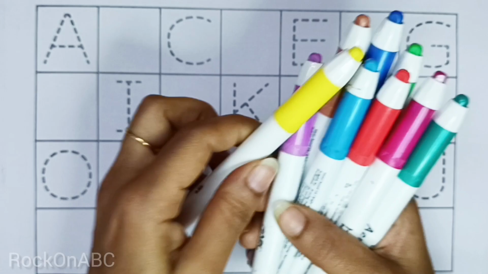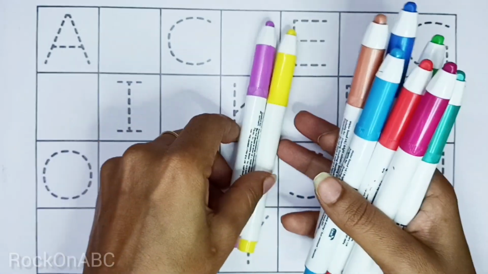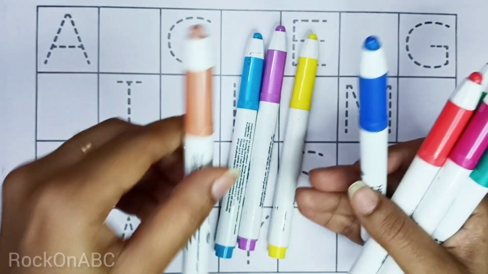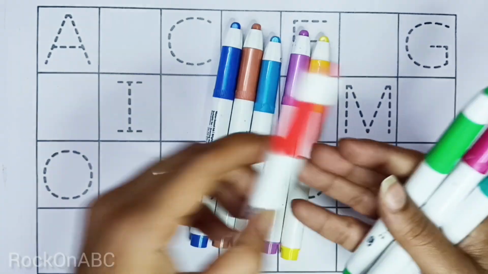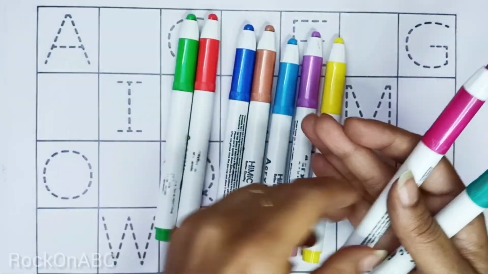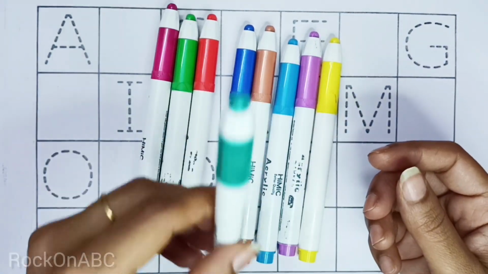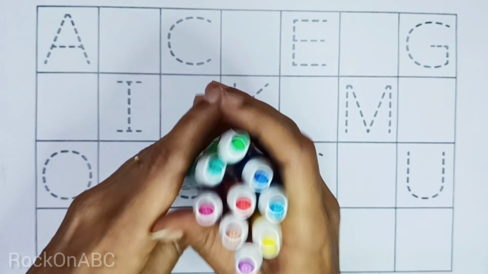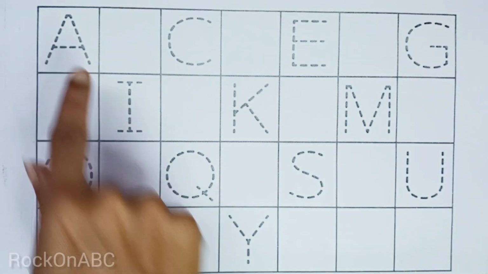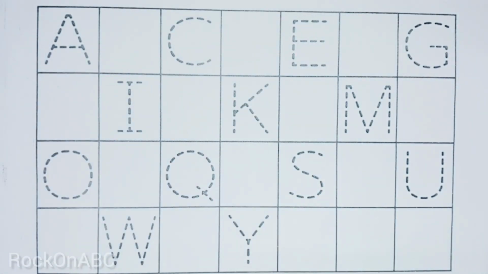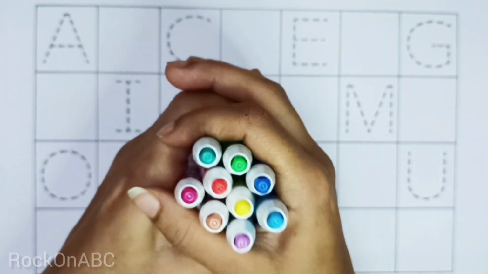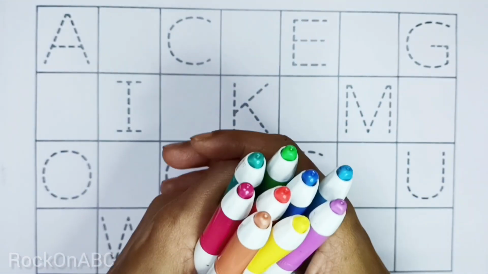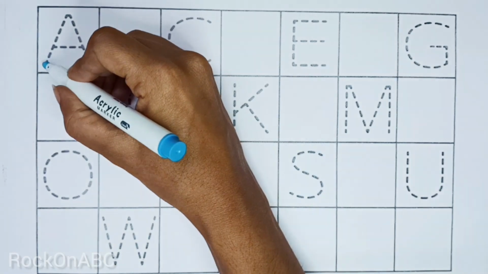Let's learn some color names. Yellow color, violet color, blue color, brown color, navy blue color, red color, green color, pink color and dark green color. Today we will trace from A to Z and we will find the missing letters. Kids, you have to watch this video full if you want to learn how to find the missing letters. So let's get started. Blue color A.